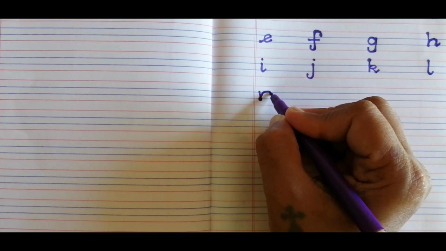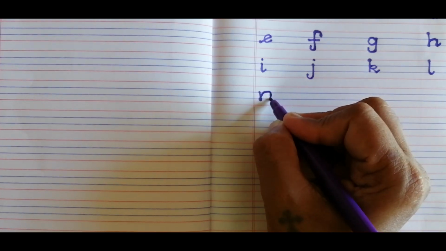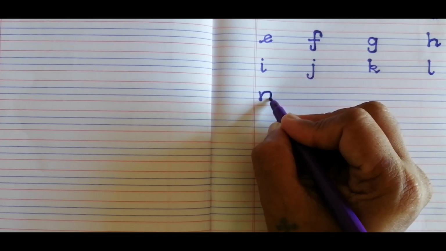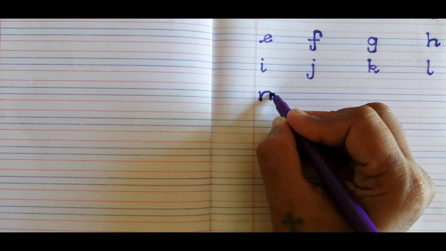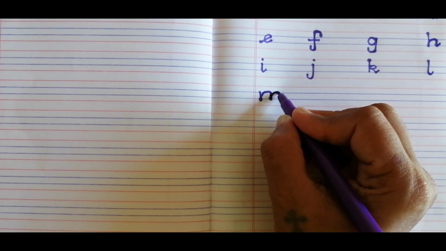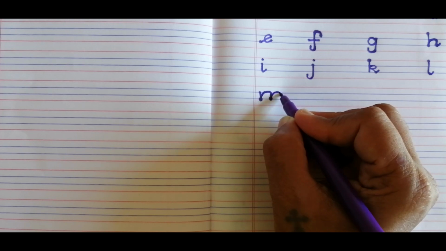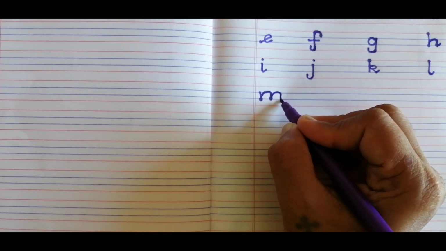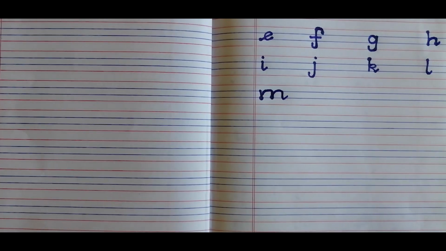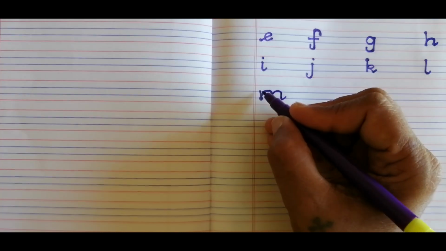And then come down drawing a standing line to the second blue line. Again we go up from that same line, climb the mountain, take a turn and then come down the mountain using your standing line, touching the second blue line and then take a turn. Small m. I repeat again.